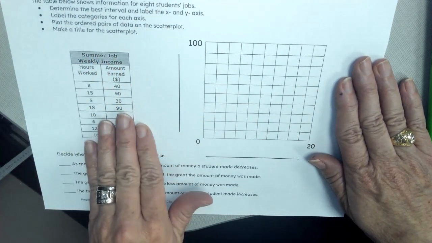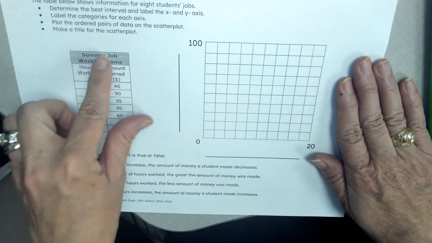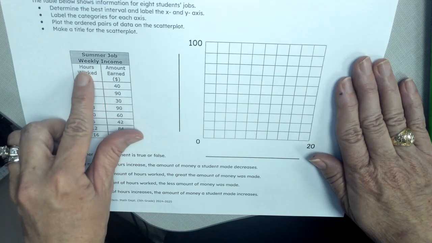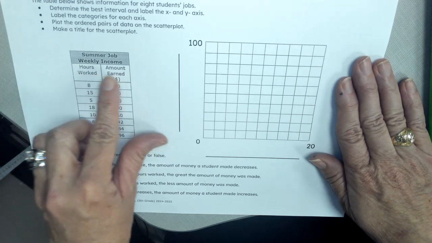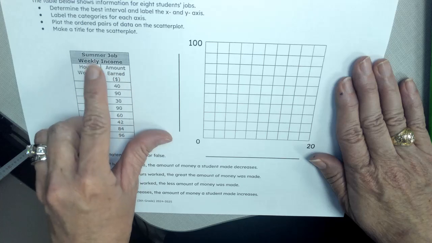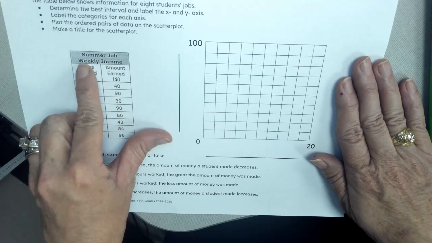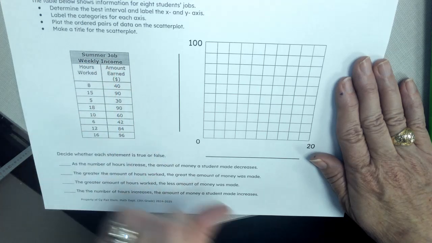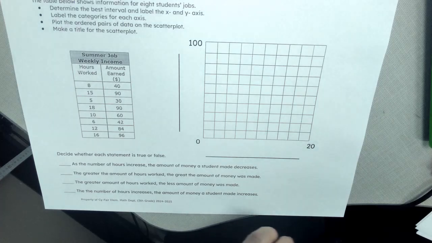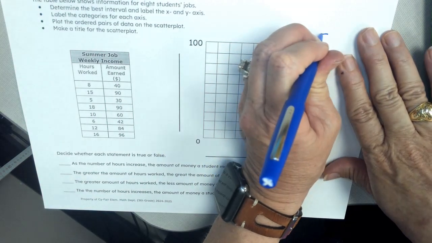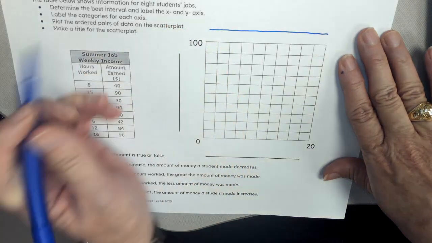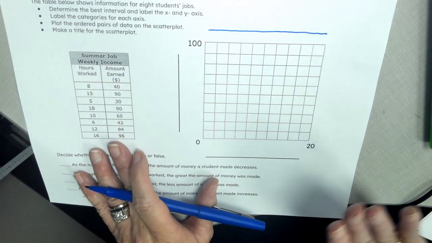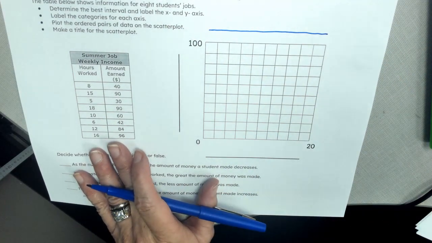So I have a table here, and over on the left-hand side, I have the hours worked, and I have the amount earned for the summer job weekly income. So what I'm going to do is take my pencil and start with my title, because I always think it's a good thing to start with your title. What is this scatter plot going to be representing?